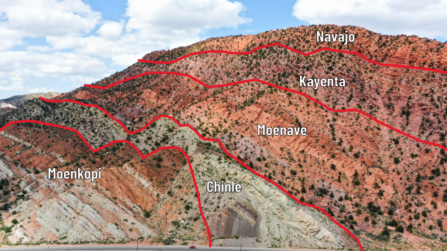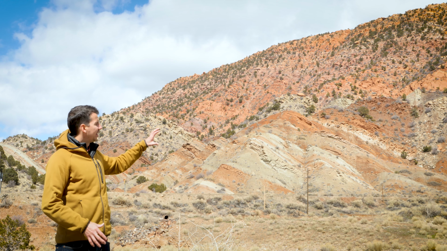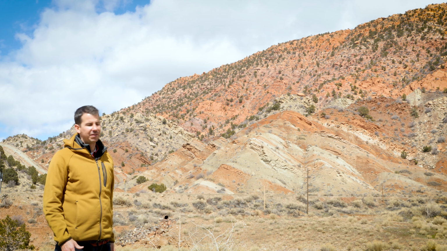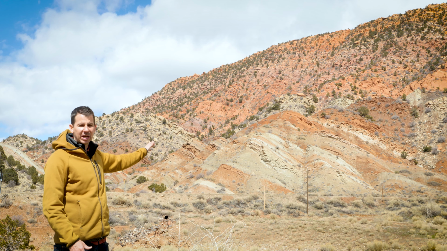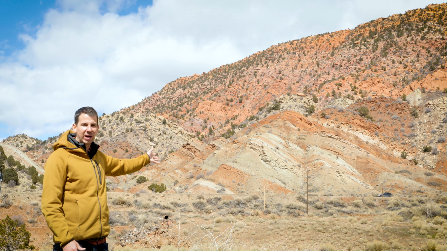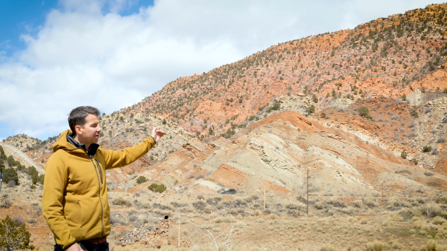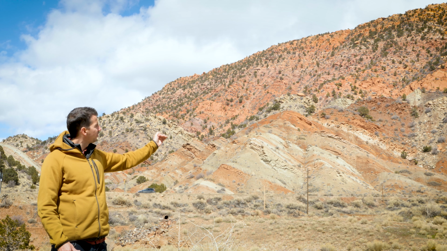All right, so just to give you an example of how the environment and the climate and all these other factors can change, let's look at maybe the two lowest layers of the hill. We have the Moenkopi Formation, which we can see with the red and white stripes. And then directly above it, we have the Chinle Formation, where we see the really prominent white layer that has kind of this purplish looking stuff below it.